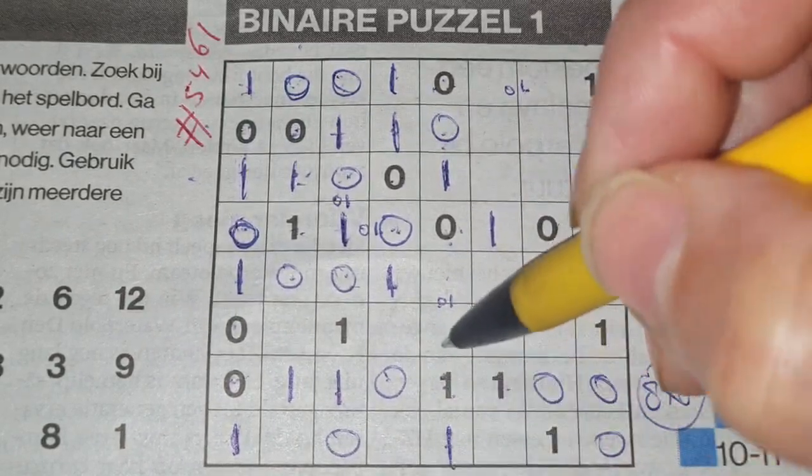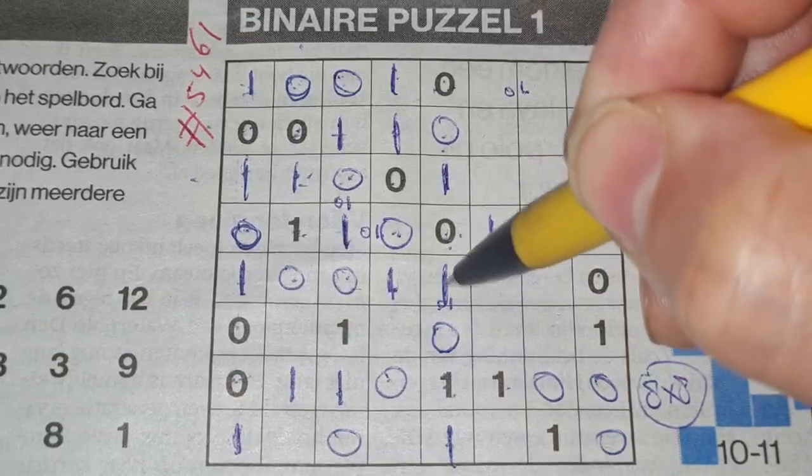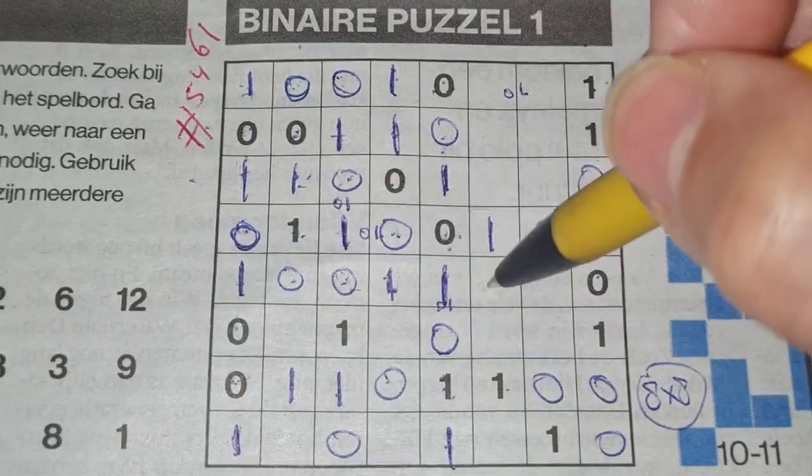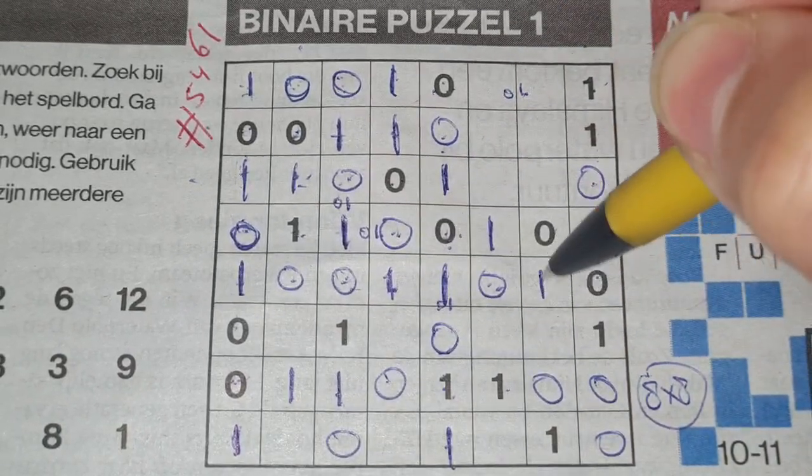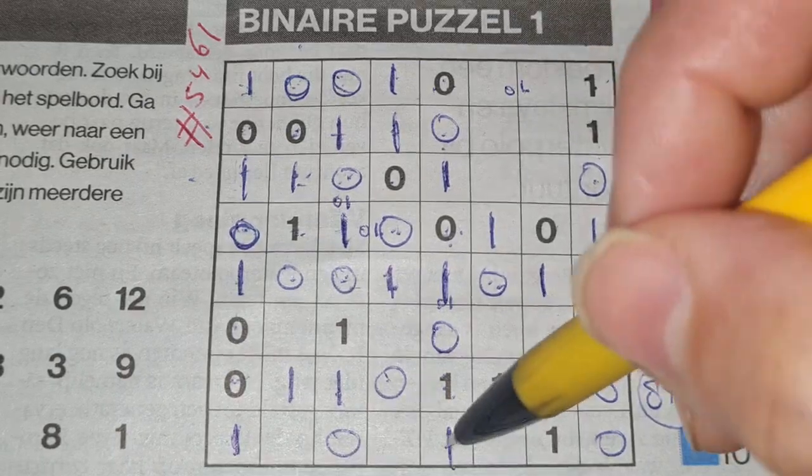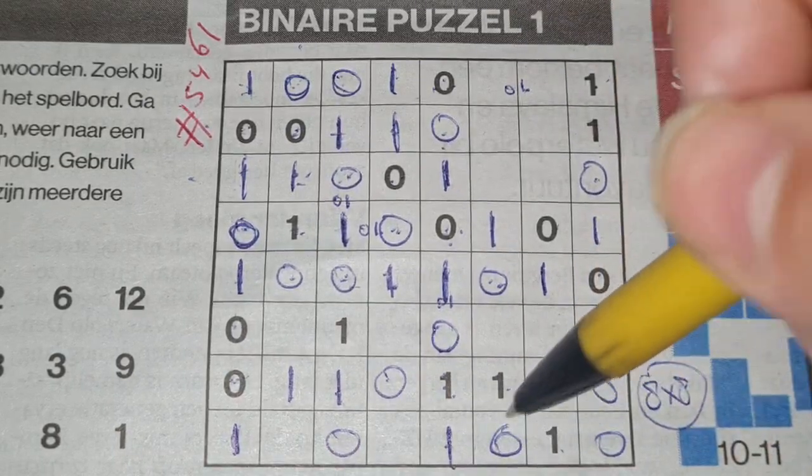Double 1, here no, there no. Between 2 O's comes a 1. Double 1, here no, there no. Between 2 O's comes a 1. Between 2 1's comes an O.